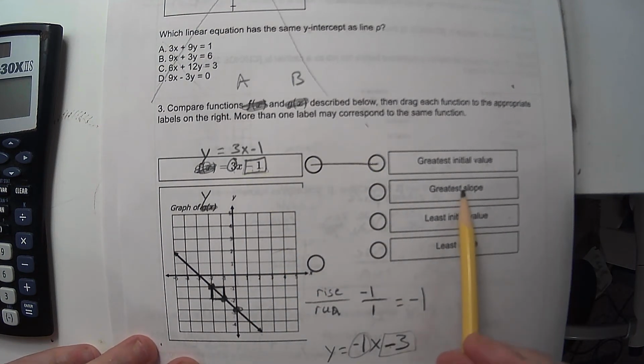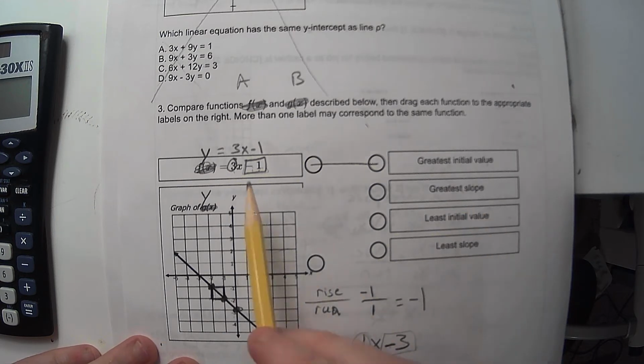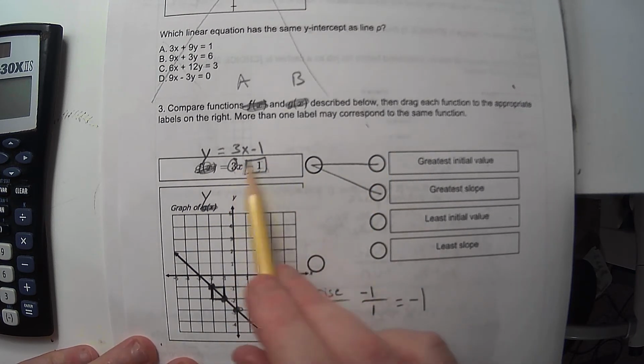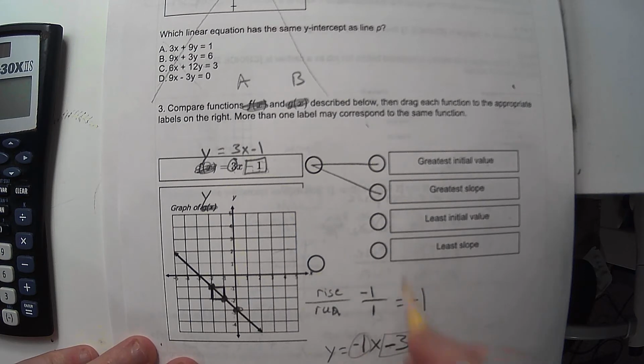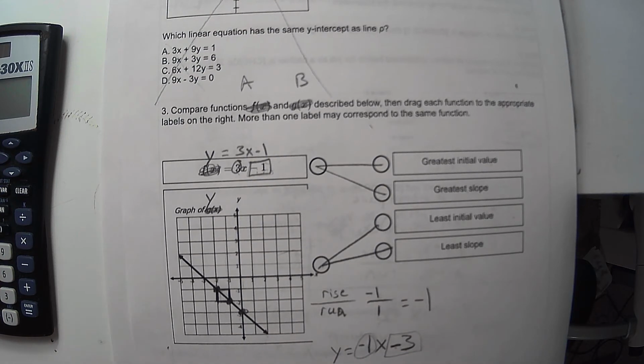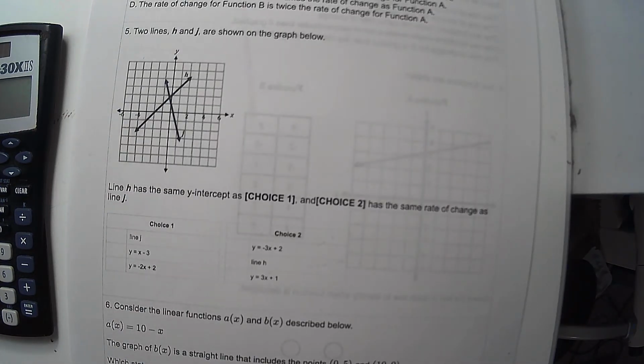Alright, now we need to find the greatest slope. I have a -1 and a +3. +3 is bigger than a -1, so that's our greatest slope. Alright, so if these are both the greatest, that means these both have to be the least or the smallest. So that's my least initial value, and that is my least slope. Alright, so that takes care of number 3. Let's look over at number 4.